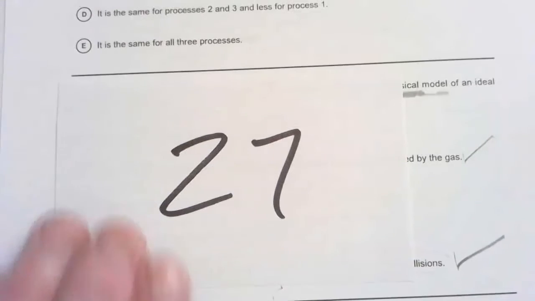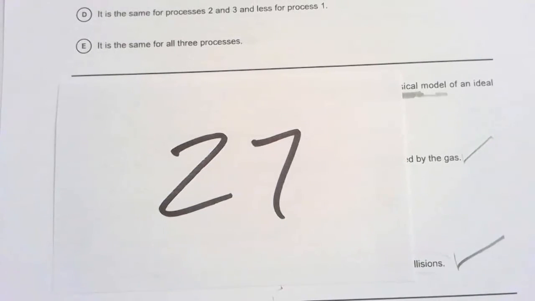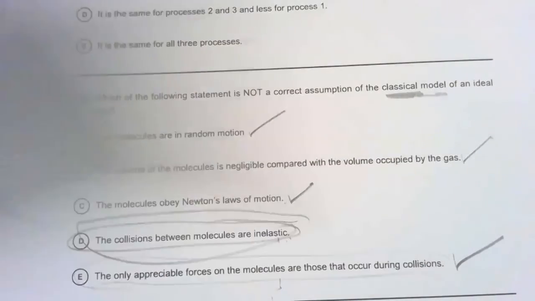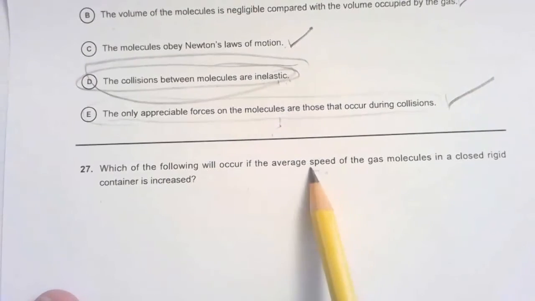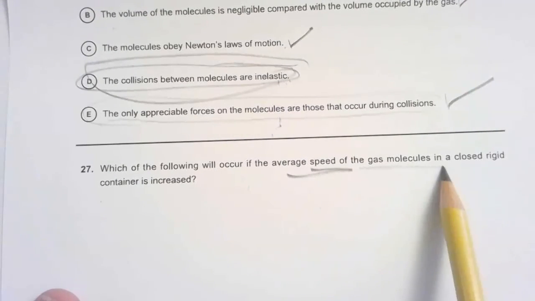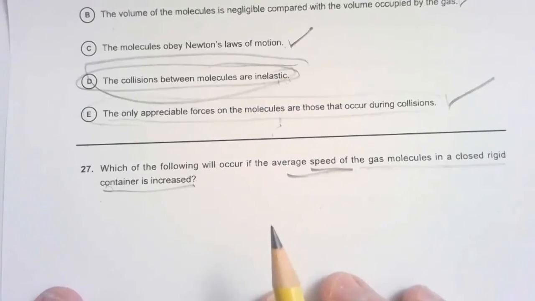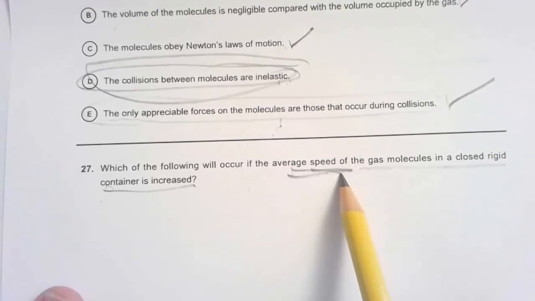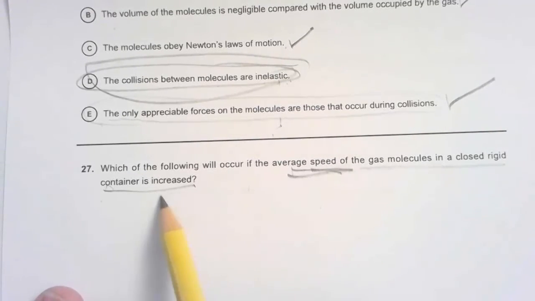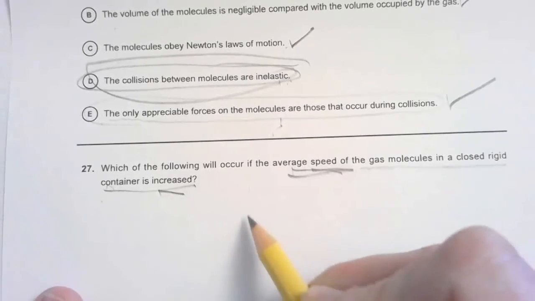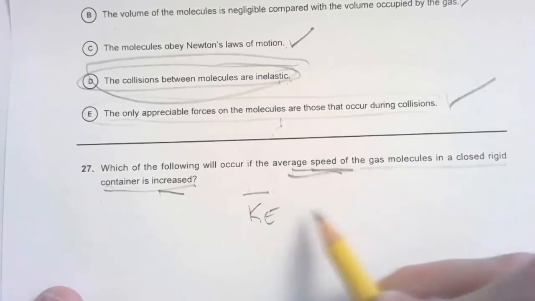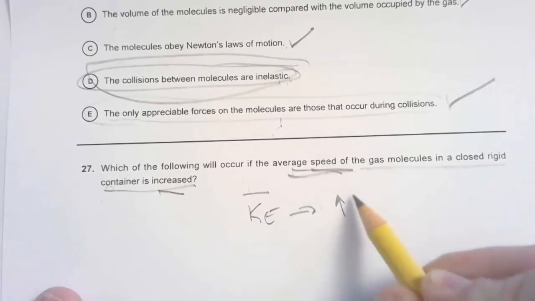27. Which of the following will occur if the average speed of the gas molecules in a closed rigid container is increased? Let's not even look at the answers right now. You increase the average speed, so that means you increase the average kinetic energy, which means you increase the temperature.